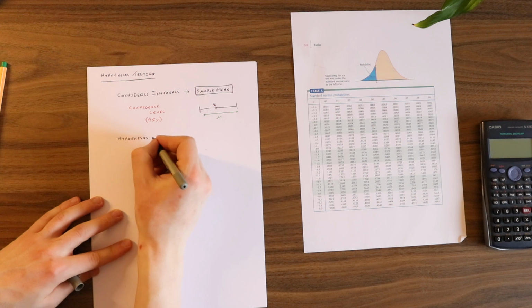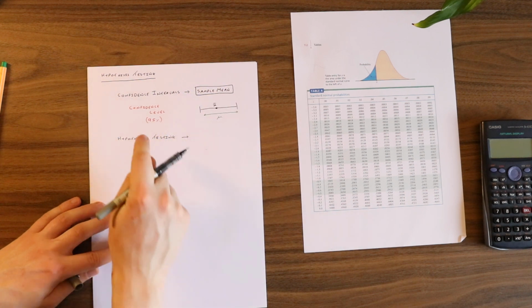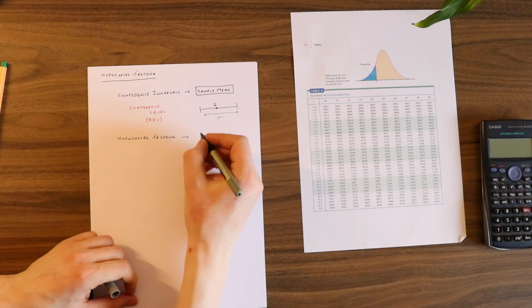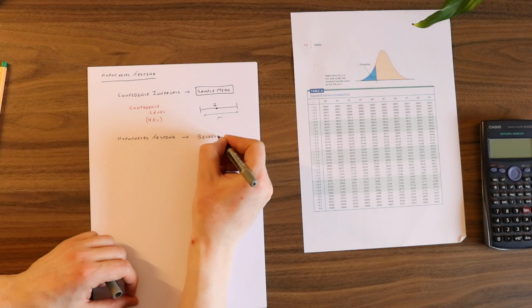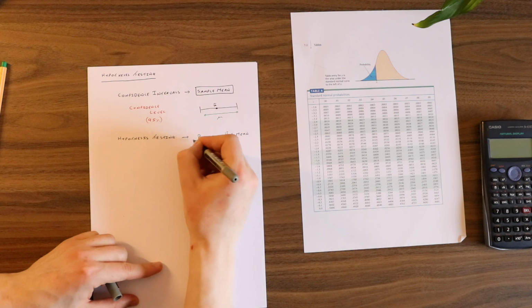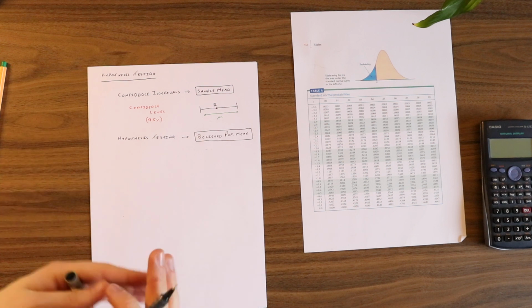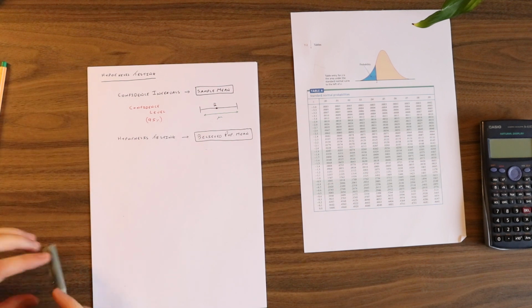With confidence intervals, the main character, if you like, is the sample mean. That was the main character of our confidence intervals. Now with hypothesis testing, the leading character is actually a believed population mean. So you believe that the population mean is equal to this, you then go away and collect some data, and ask what's the probability that the true population mean is actually equal to some value?